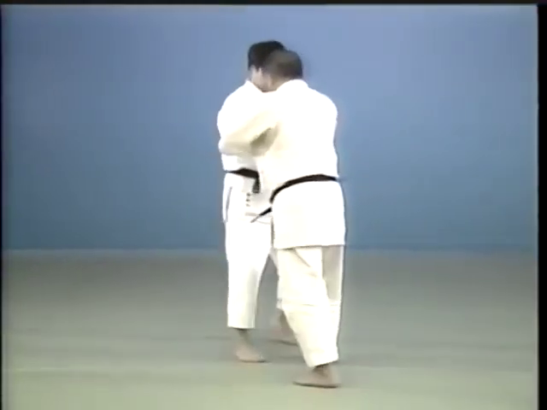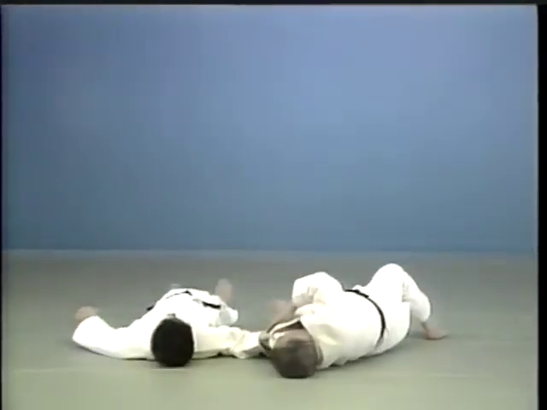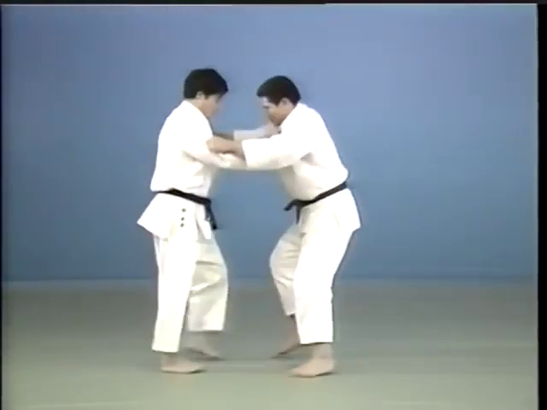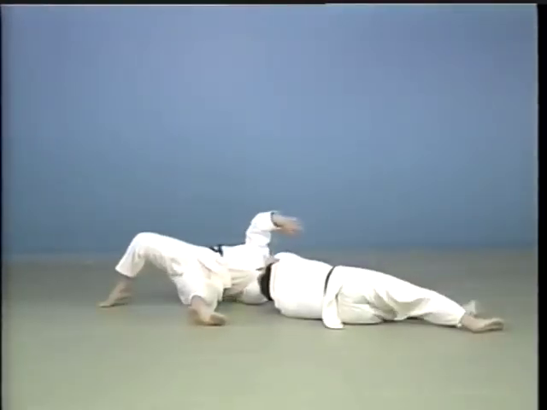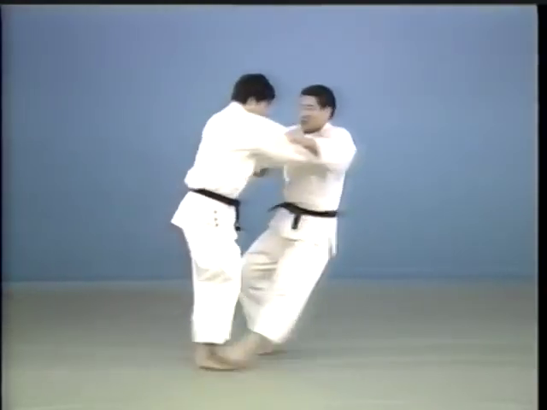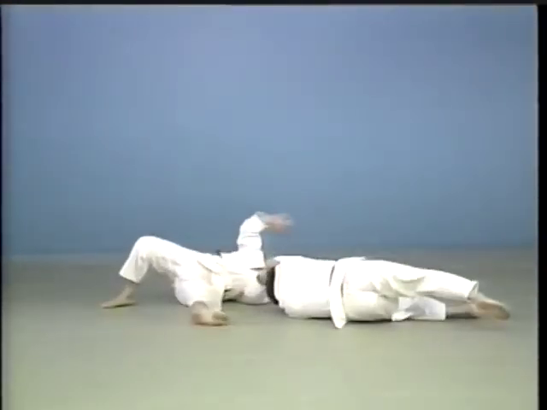Because Yokogake is extremely difficult to set up, it's hardly ever used in randori. You sometimes see it used in conjunction with Sasae Tsurikomiyashi in practice. The opponent falls after being thrown in a large whirl. This too is an application of Yokogake.